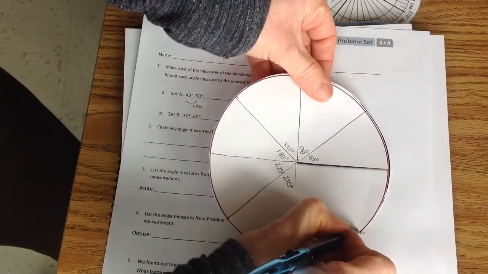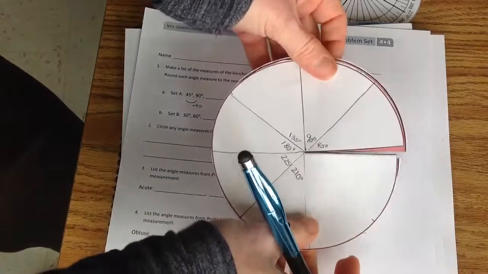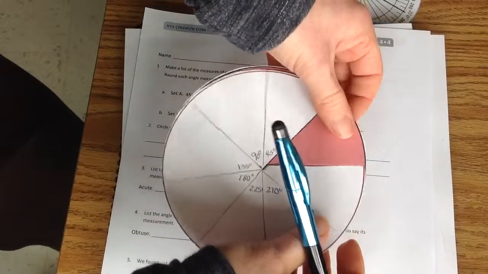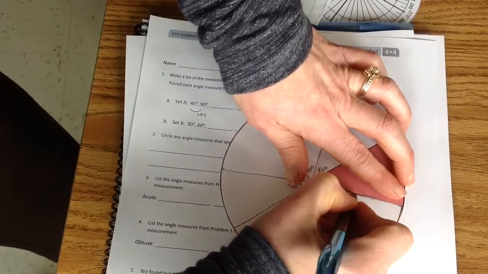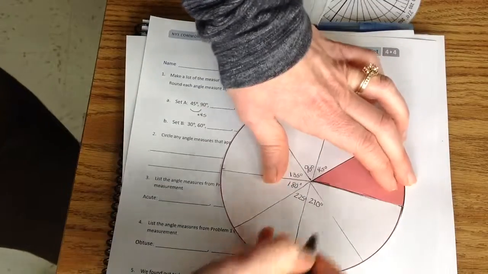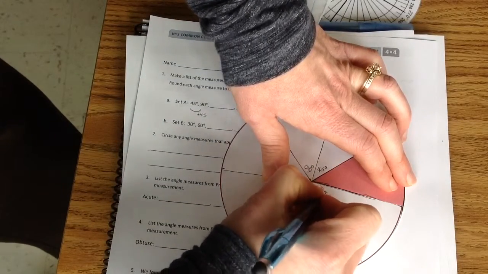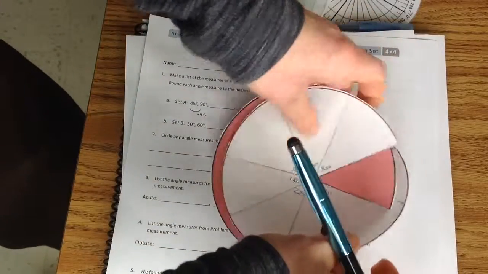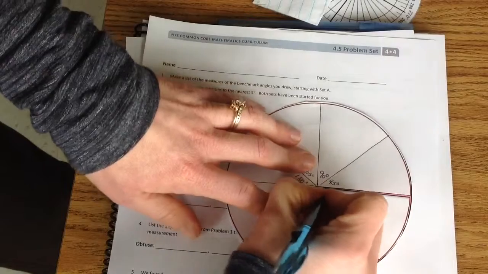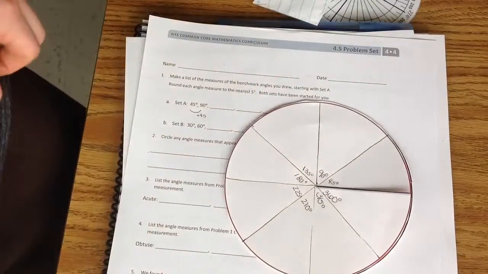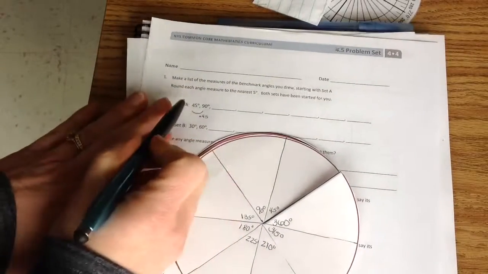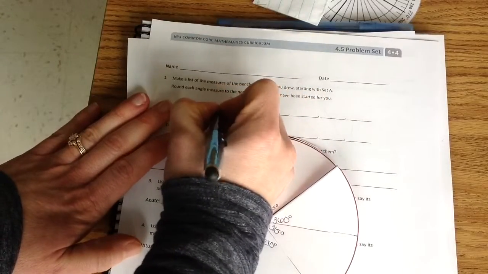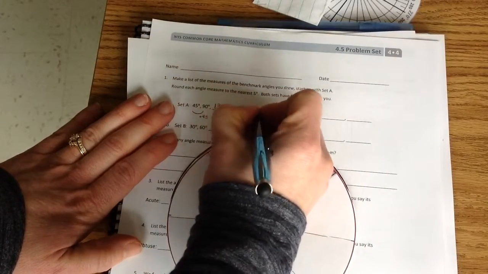So I have to find my halfway mark. I need to bring my red back to that halfway mark. I need to trace it. Perfect. 270 plus 45 more is 315 degrees. And then the last piece of my puzzle would be 360 degrees. These numbers are what go on this problem set. 45, 90, 135 degrees, 180 degrees, and you continue on until you move all of your spaces.